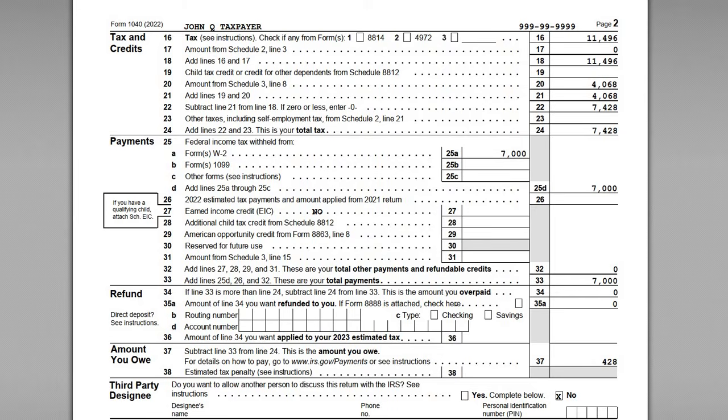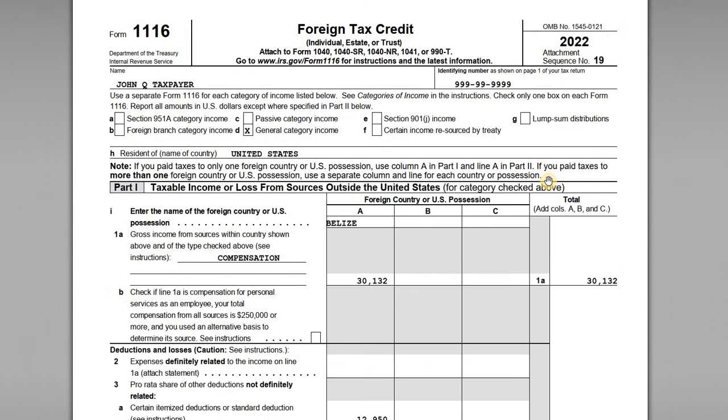What do I do with it? And that's where the 1116 comes into play. So the first thing to start with, we want to indicate what category of income this is. So he has checked the general category of income. He is a resident of the U.S., and then the income that he's going to report here from foreign sources is Belize, right?